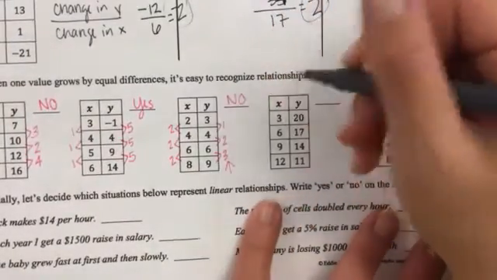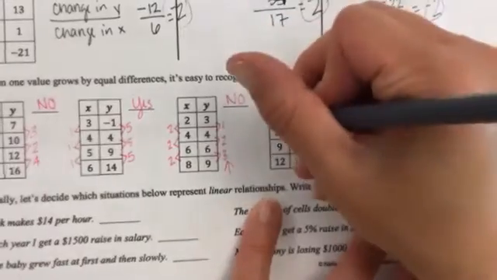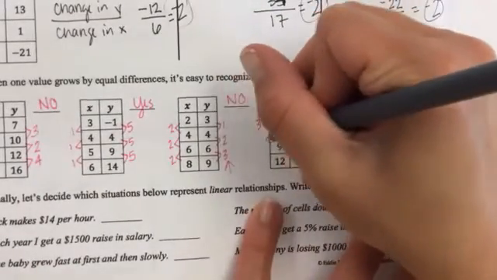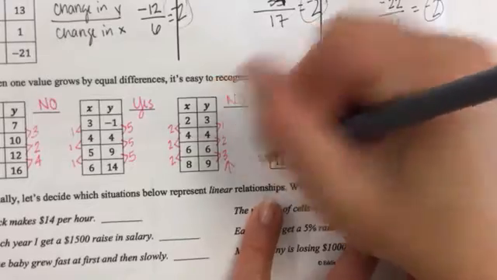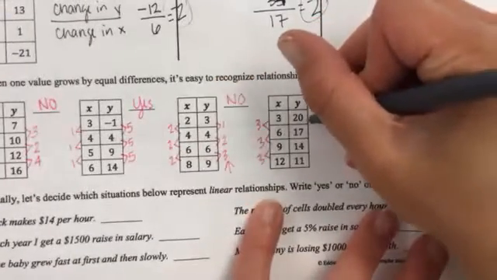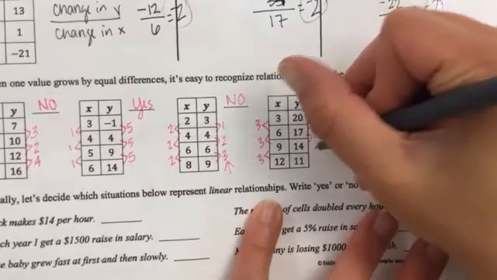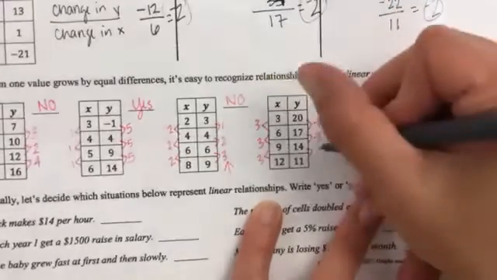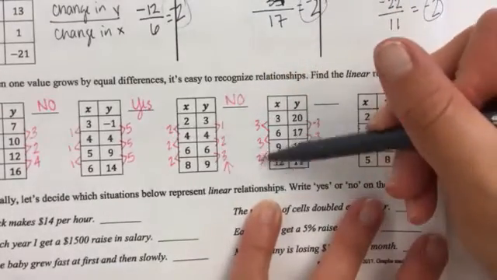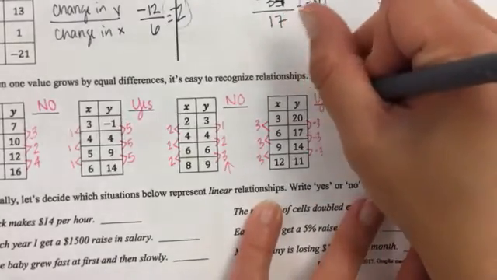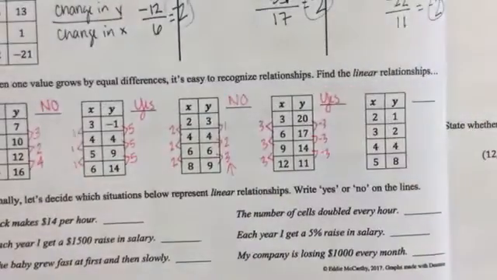Okay, next one, 3 to 6. What's the change? 3, 6 to 9, 3, 9 to 12, 3. Okay, 20 to 17, minus 3, 17 to 14, minus 3, 14 to 11, minus 3. So was it consistent with the x values and the y values? Yes, so then that means it's going to be linear. It's going to be a straight line.